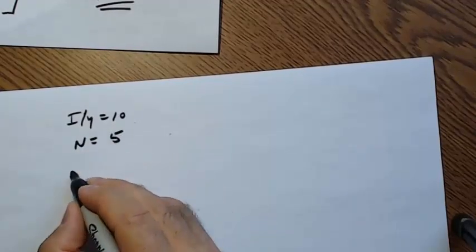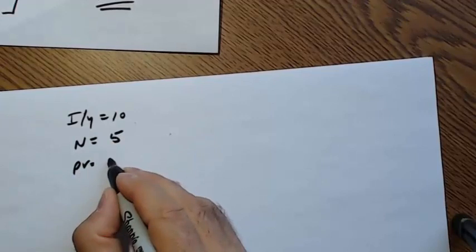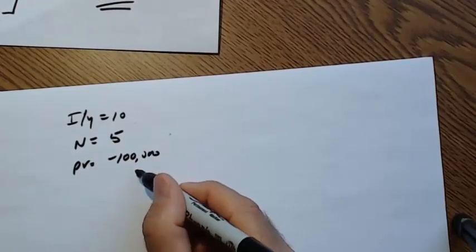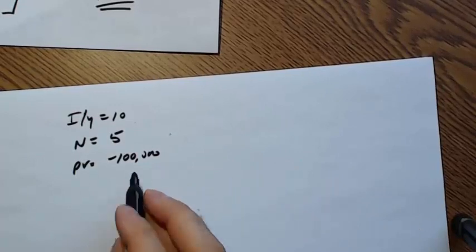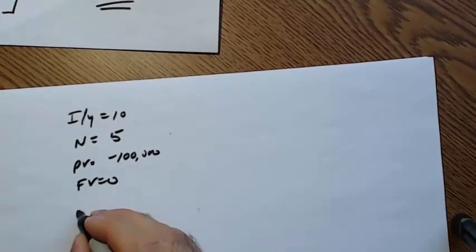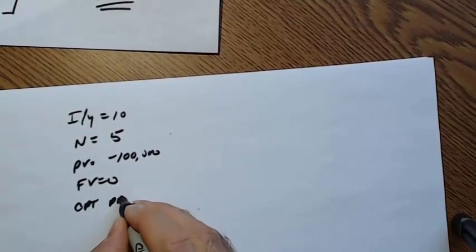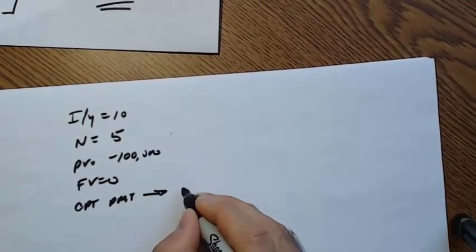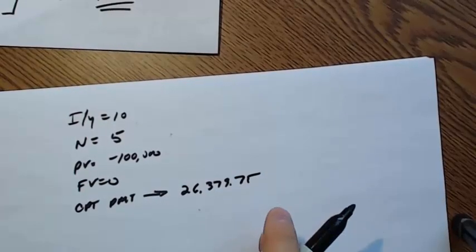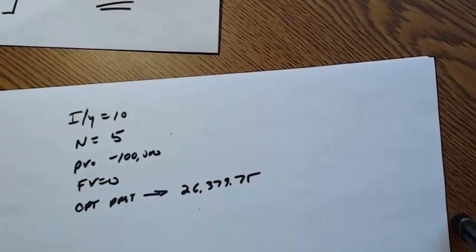N is 5 years. The present value, we could put it in as negative 100,000, and the payments will come out positive. If you put this as positive, the payments will come out negative, and you'll be able to interpret it. The future value is 0 because I haven't given you anything. It's not part of the problem. You're going to compute payment. When you do that, out will pop 26,379.75. Okay, that's great. Two different ways to compute it.